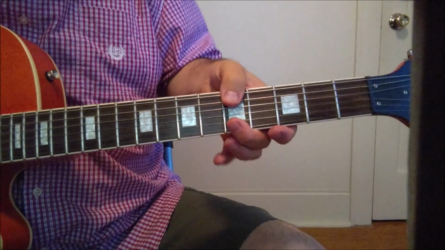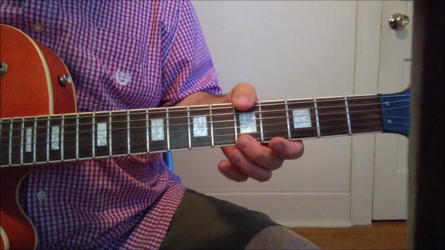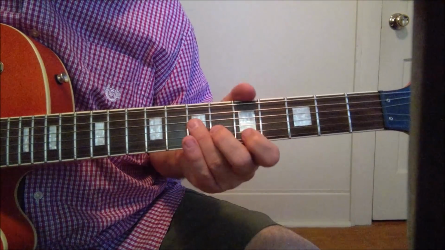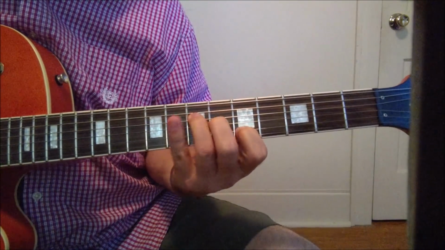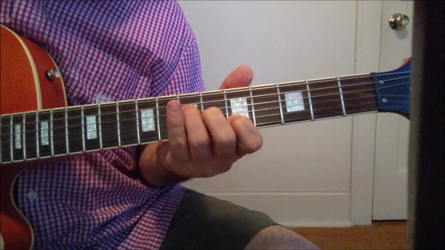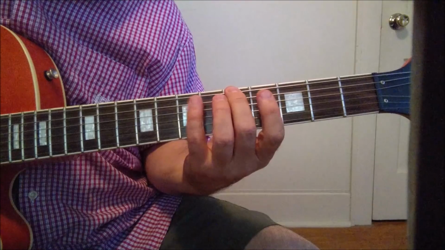So, if we stay at the 5th fret and we look for chords, okay, the first one is going to be this form right here, the E form for A major. And we learned that it was this form.